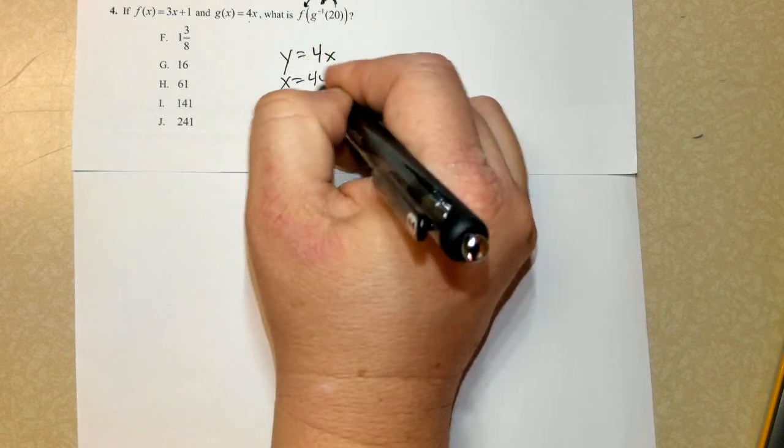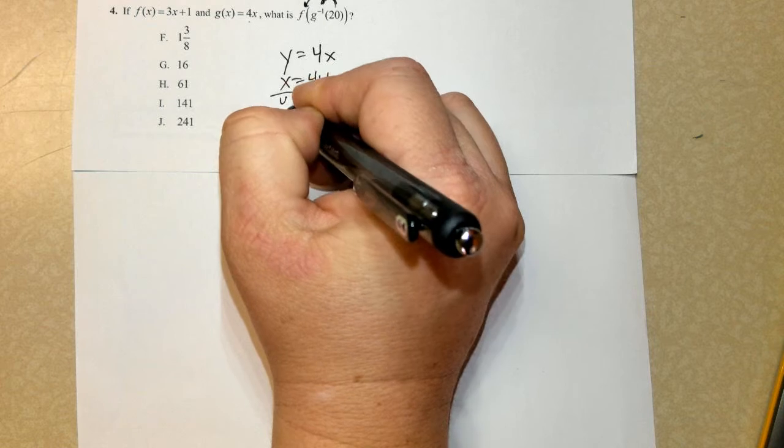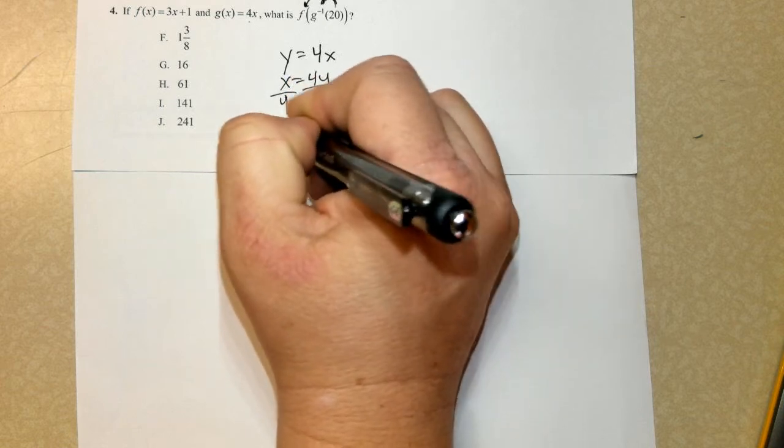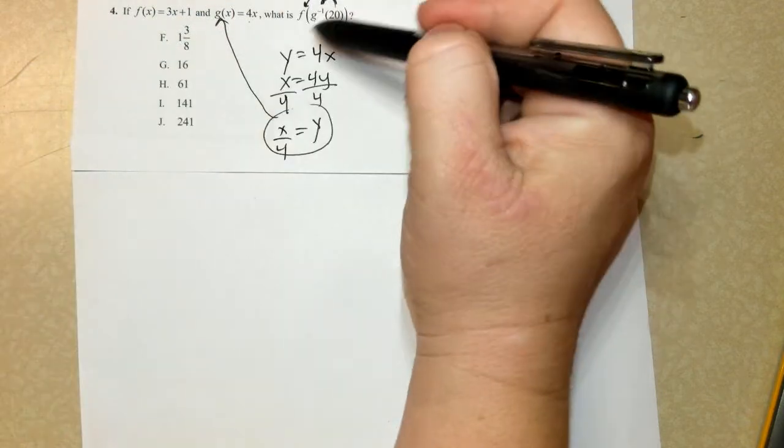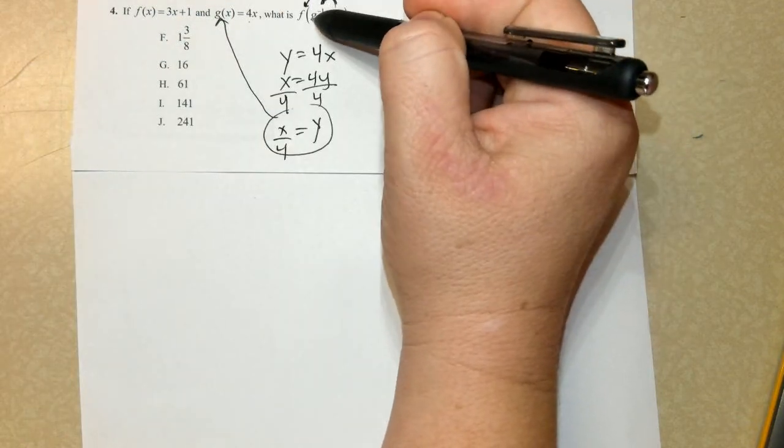Inverse means we switch the x and y, and then we isolate the y. So y equals x over 4. This is the inverse of G. Well, why am I doing that? Because it says plug 20 into the inverse of G.